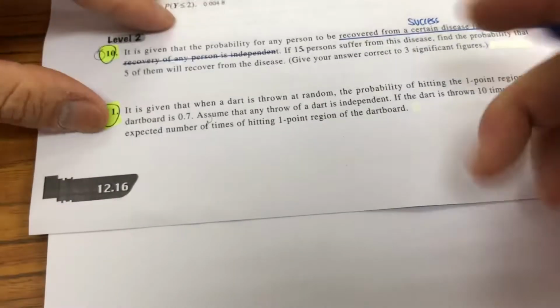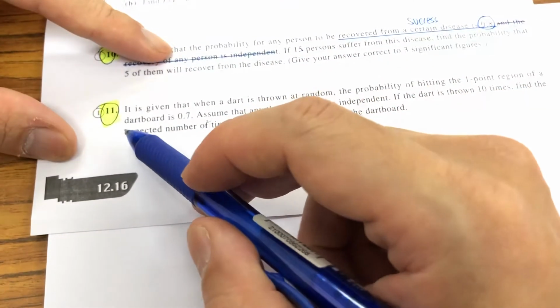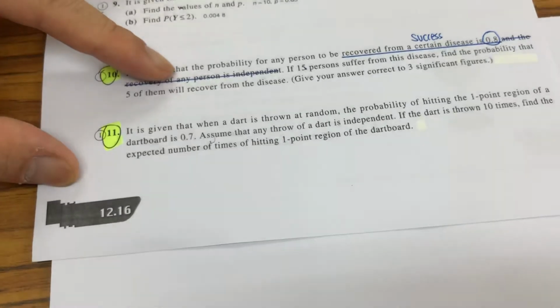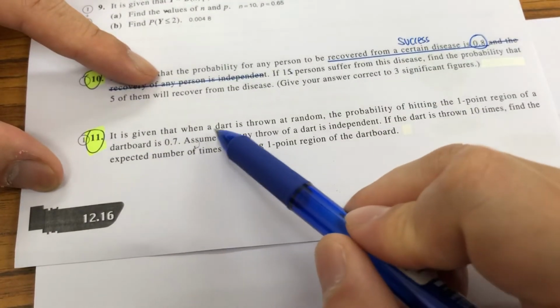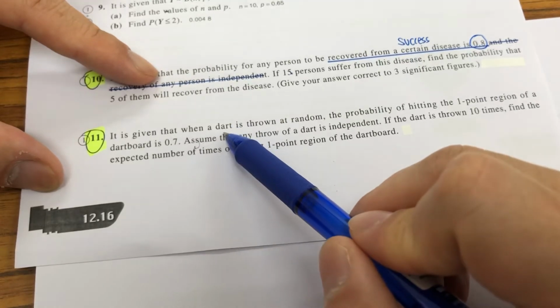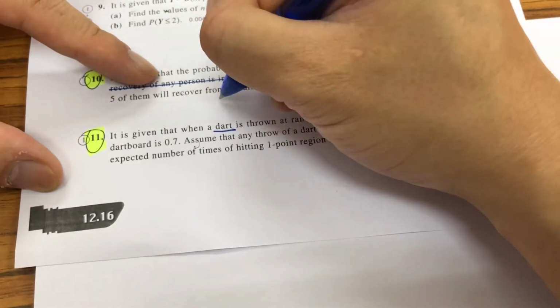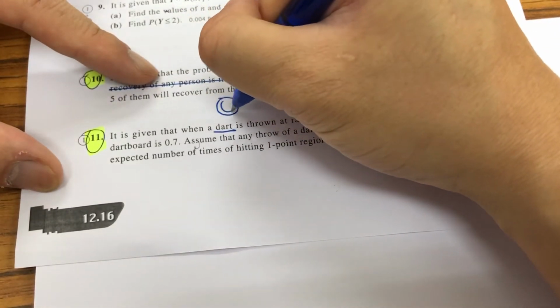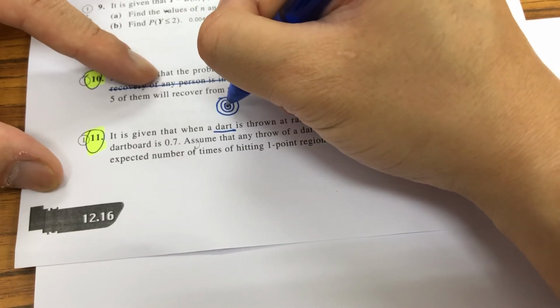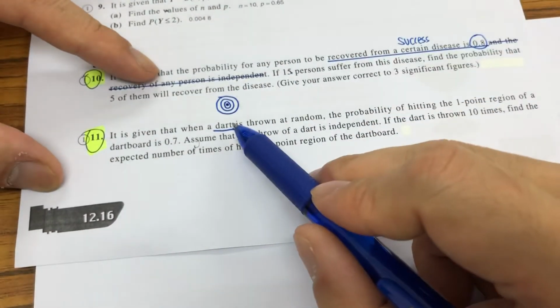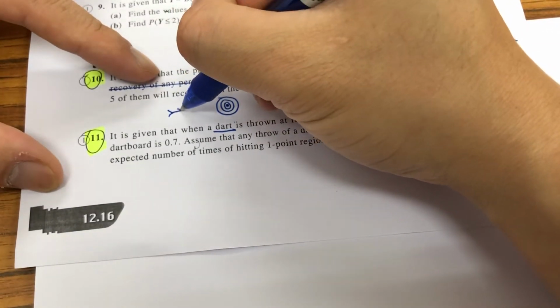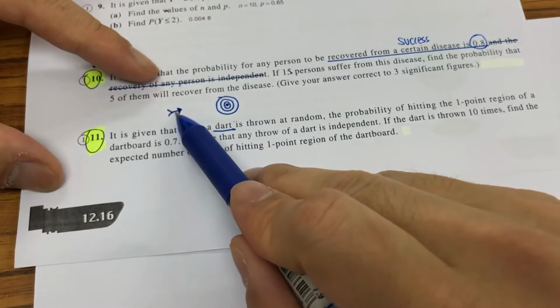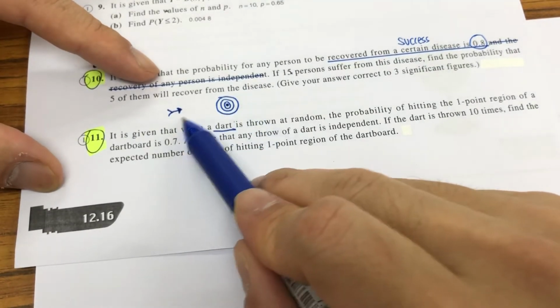Okay. Now let's look at the second one. It is given that when a dart is thrown, you know what is a dart? This is a dart. So you're going to throw something, and in order to hit at the center, this is a dart.